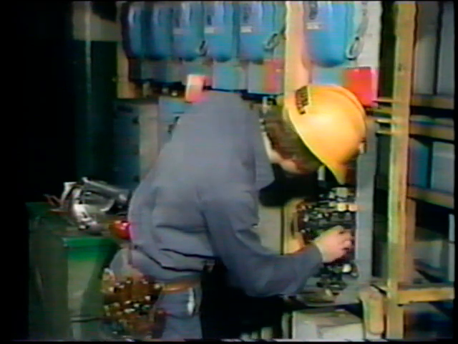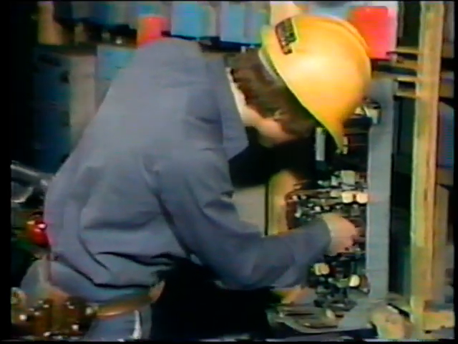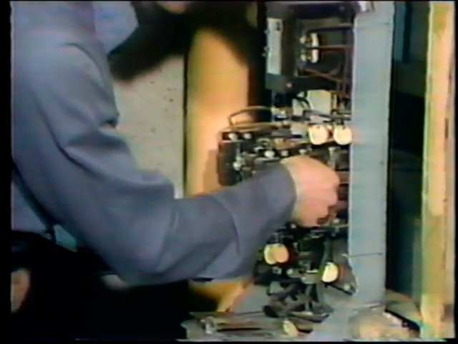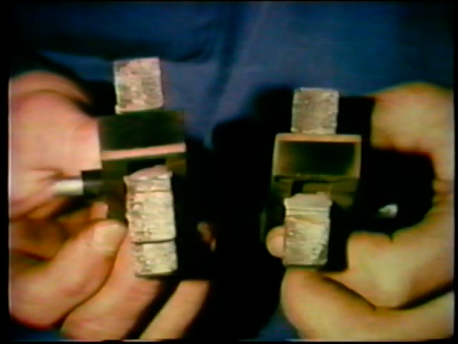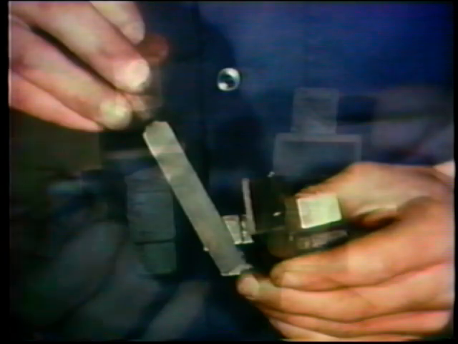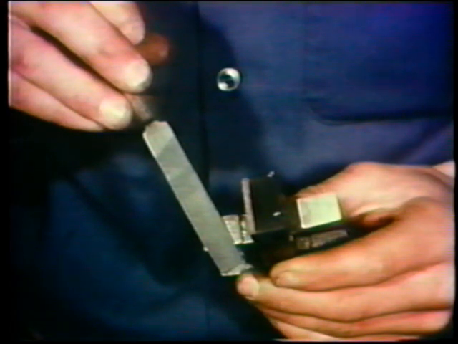Next, remove the movable contacts and check all movable and stationary contacts to see that they're in good condition. Examine the contacts to see if they're pitted or badly burned. If the contacts are copper and are pitted or badly burned, you need to file or sand the contact to smooth and clean its surface.